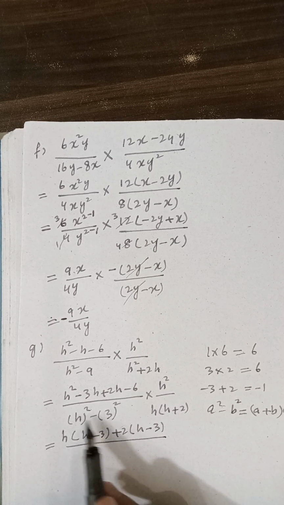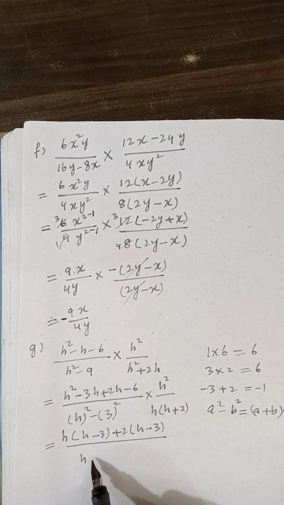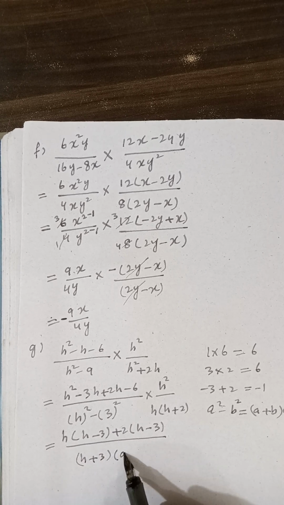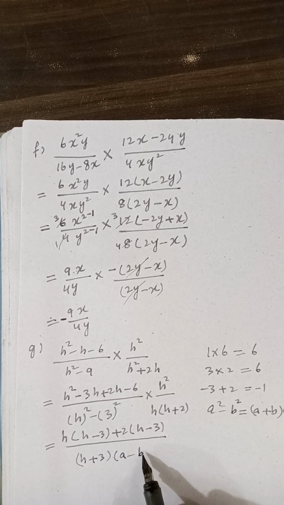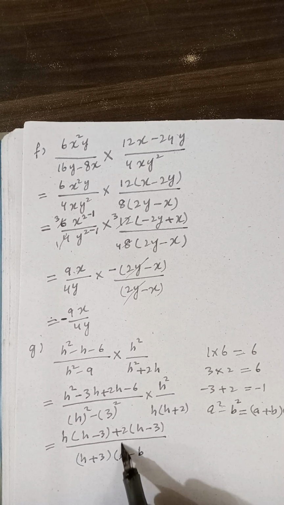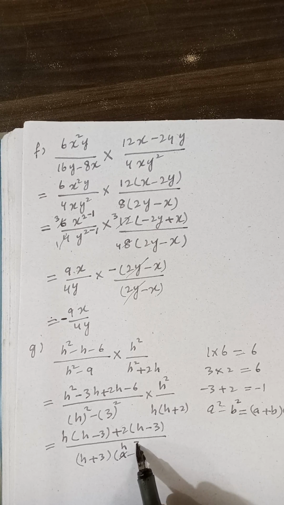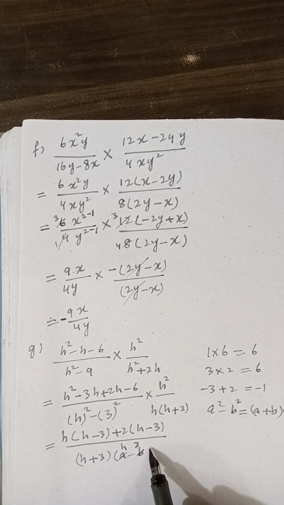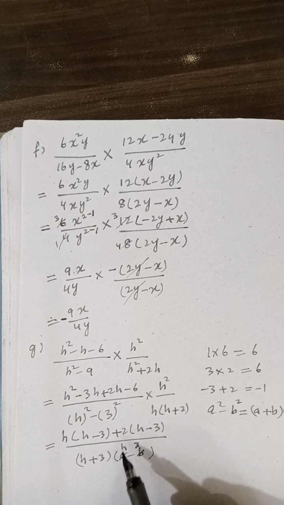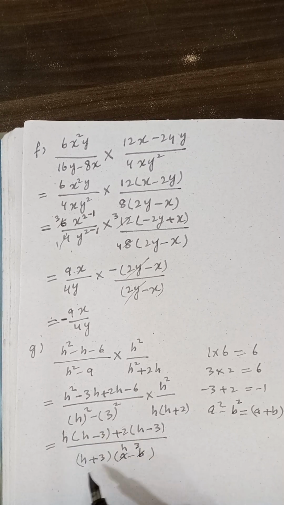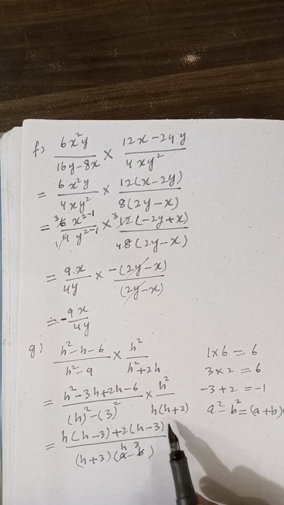And here a square minus b square, it will be a plus b and a minus b. Sorry, I have to write h minus 3, h minus 3, h plus 3, h minus 3.